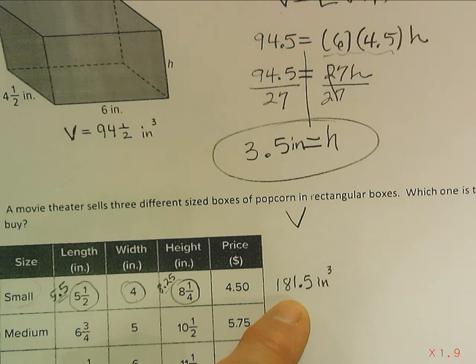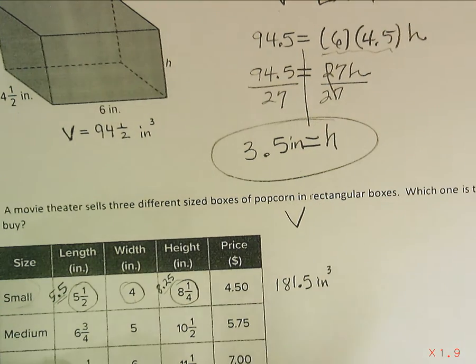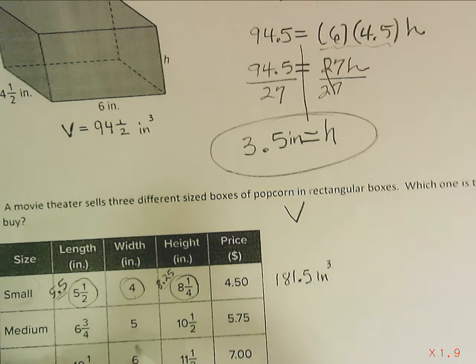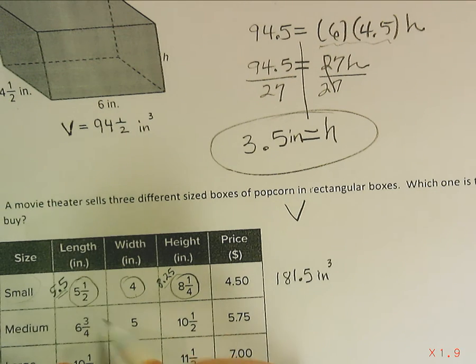217.8. Well, you know, you might be right. I got 181.5. Is that what you got, Brock? So go ahead and find the volume of the medium and the large boxes too.